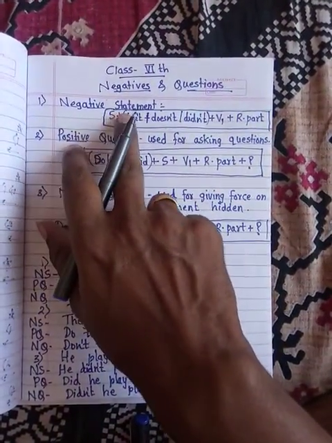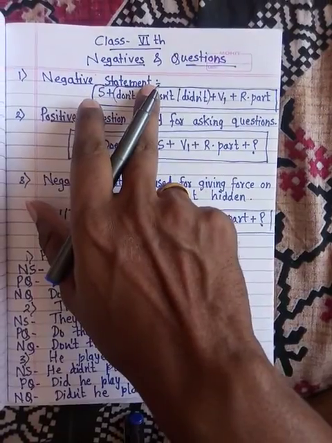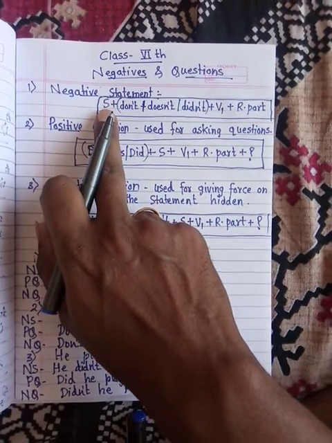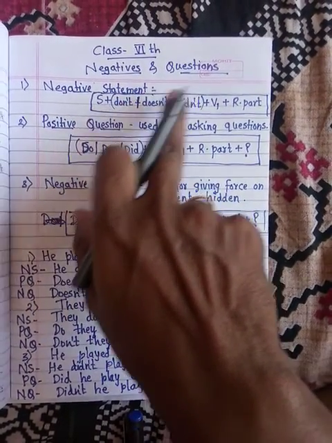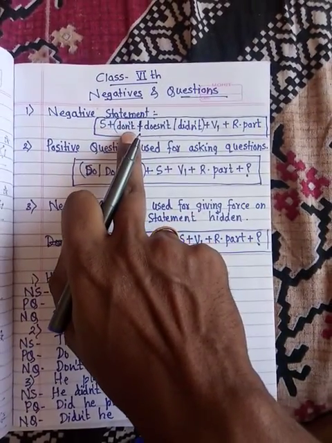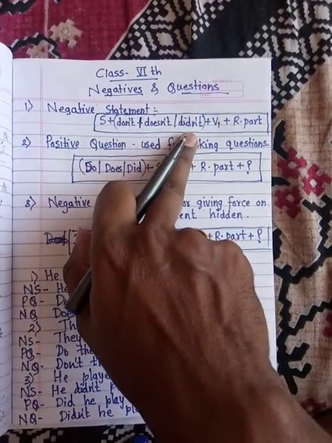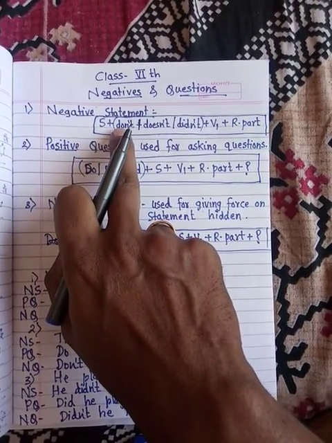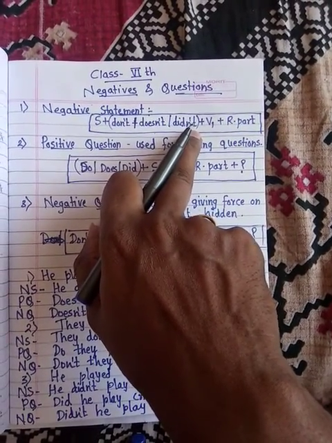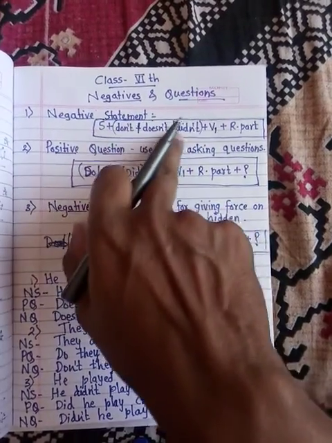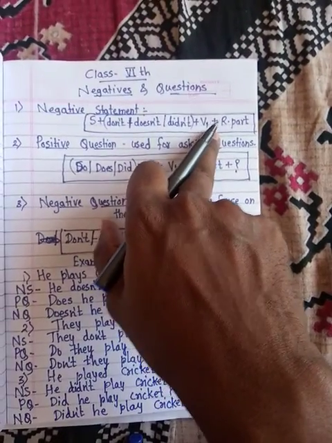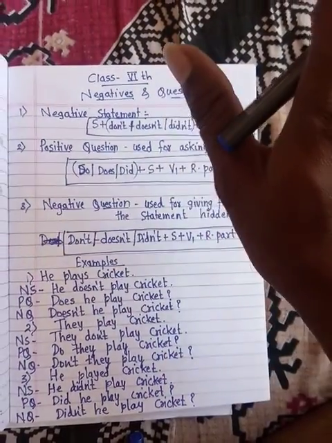Formulas are very simple. Negative statement means adding not. First subject as it is, then based on the verb form you have to take don't, doesn't, or didn't. I repeat, one of these three, not all three. If the verb is in first form, don't. If s or es is attached, doesn't. Or if the verb is in V2 form, didn't. After that, you have to take the V1 form of the verb, then the remaining part, and finally a full stop.